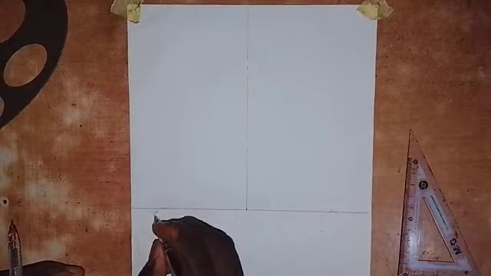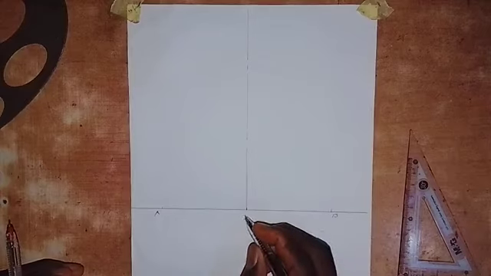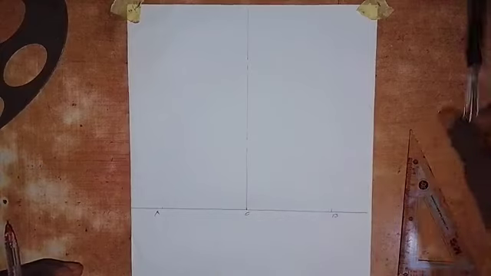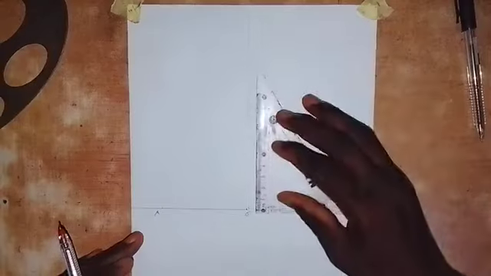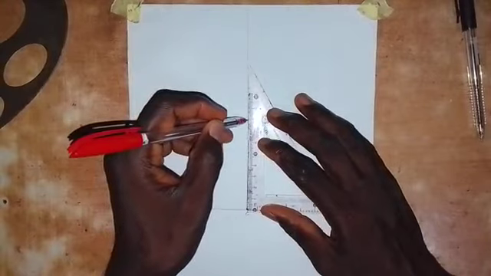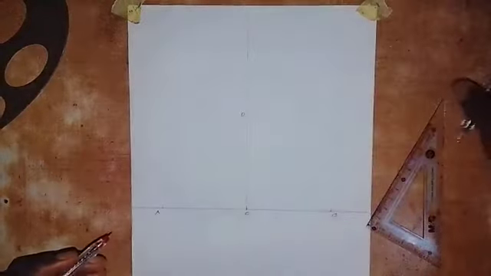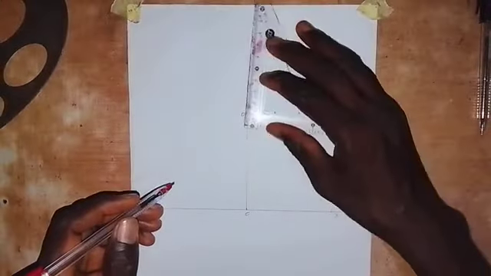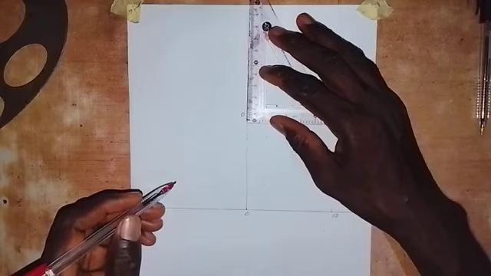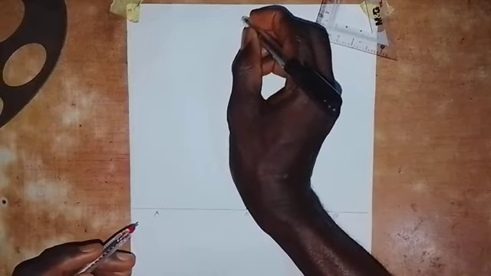Let's label these points. This is point A, and this is point B. I will call this point C. Now on this vertical center line from point C, take 80 millimeters up. I will call this point D. Again from D, take another 80 millimeters up. I will call this point E.